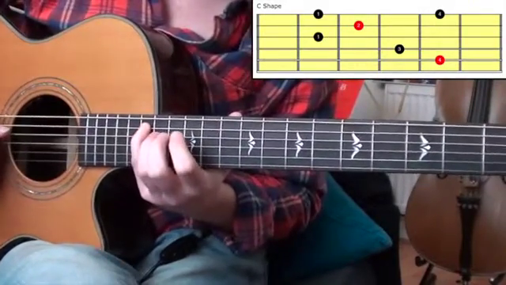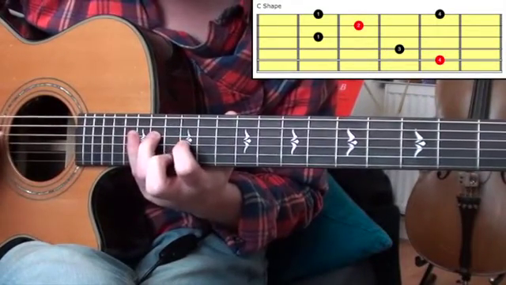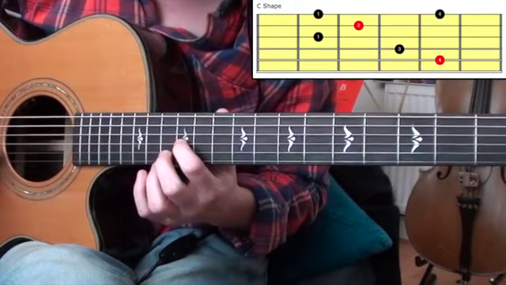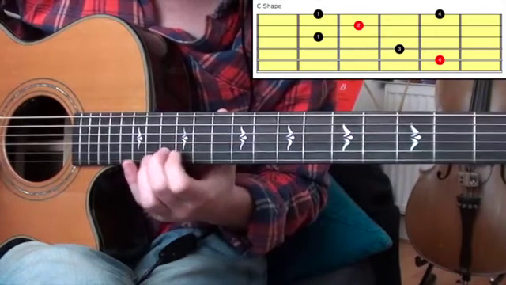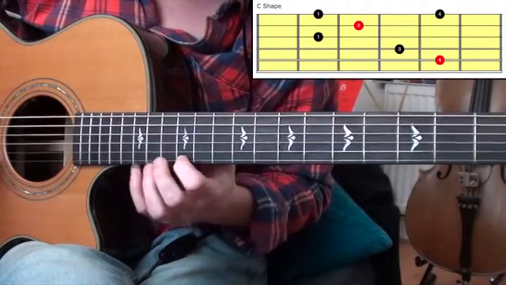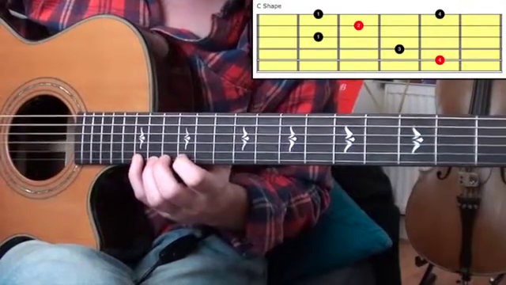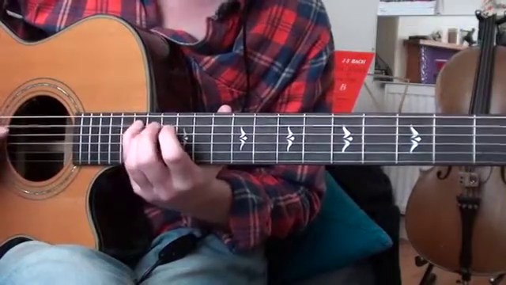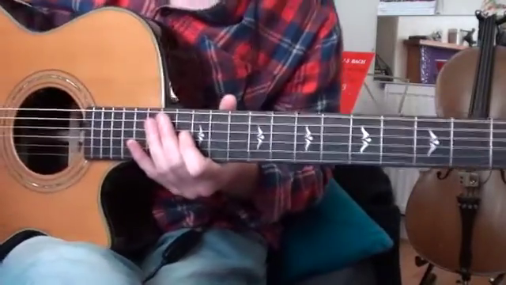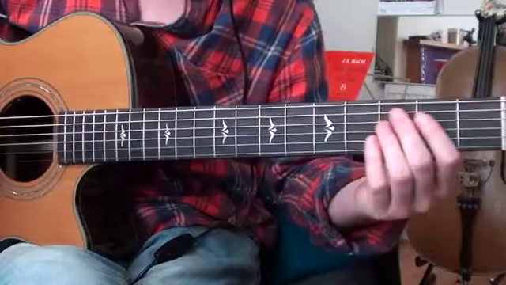So we have C, E, which is at the 14th fret of the D string, G at the 12th fret of the G string, C, 13th fret of the B string, E at the 12th fret of the high E, and then we could also reach a G there, which is at the 15th fret of the high E. So you can see there with those shapes, then I can play the C major arpeggio in each position.